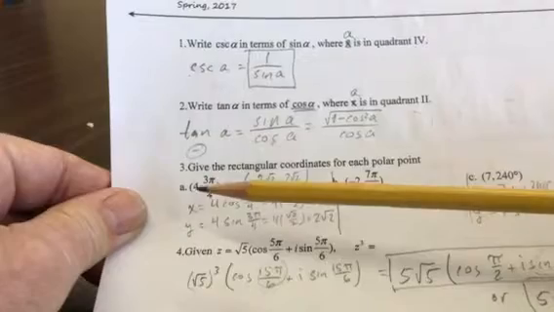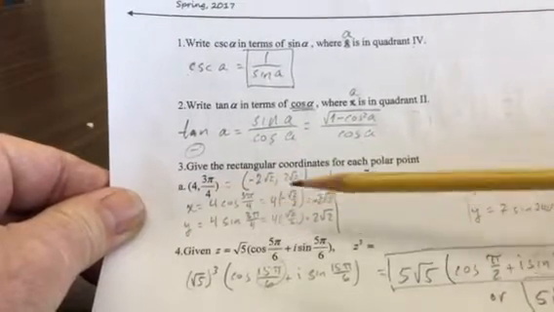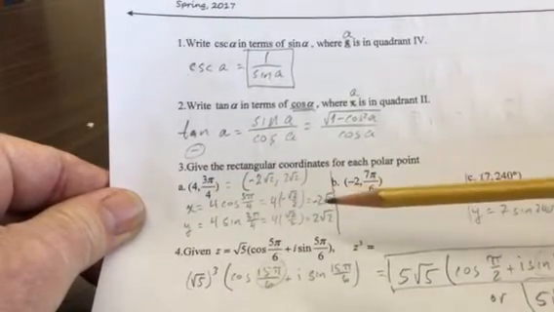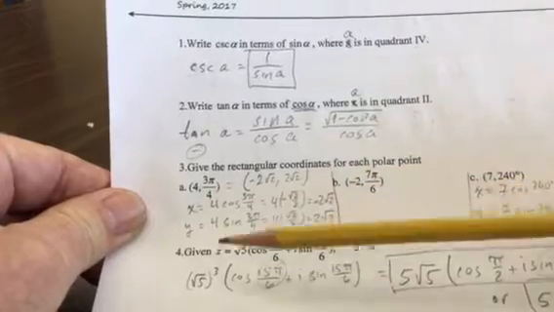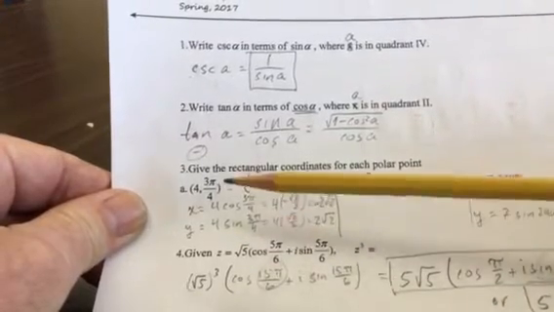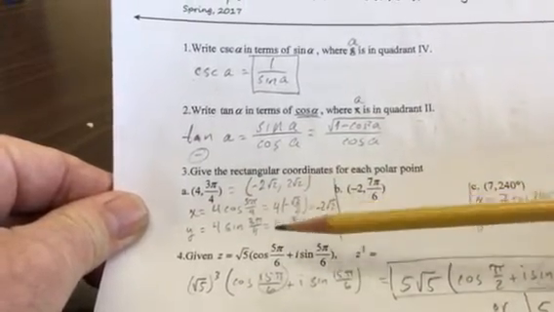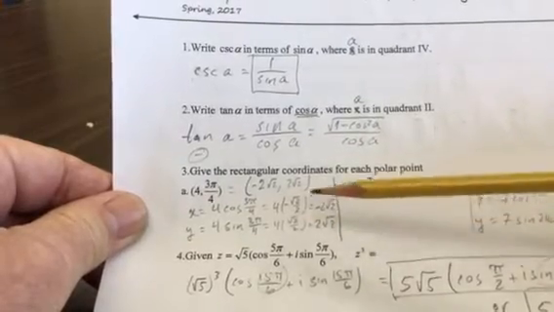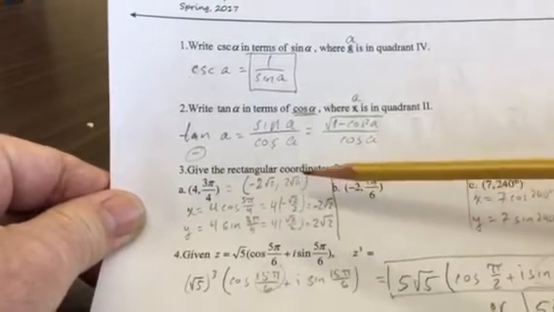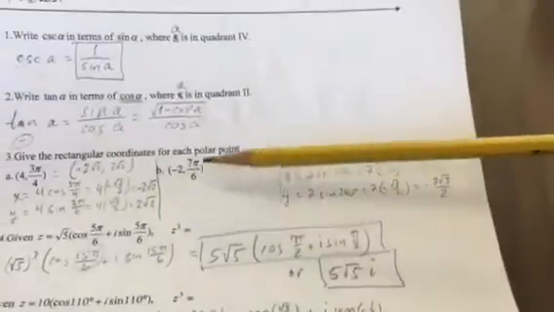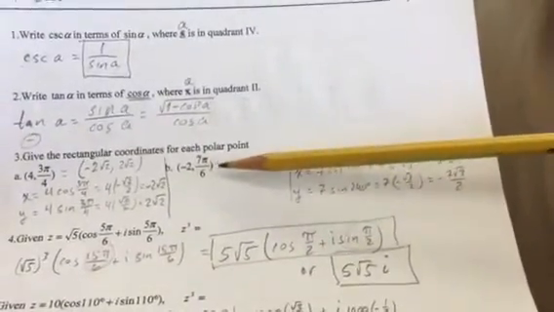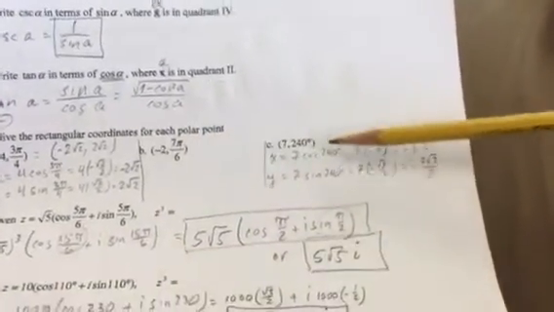So you just multiply 4 times the cosine of that. That's negative root 2 over 2. That'll give you negative 2 root 2. And the sine of 3 pi over 4 is also root 2 over 2. So 4 times that is positive 2 root 2. So there's your x and y coordinates for that same point. Looks like I haven't done this one yet. I'll have to let you do that one. I forgot that one. Anyway, let's keep going though.